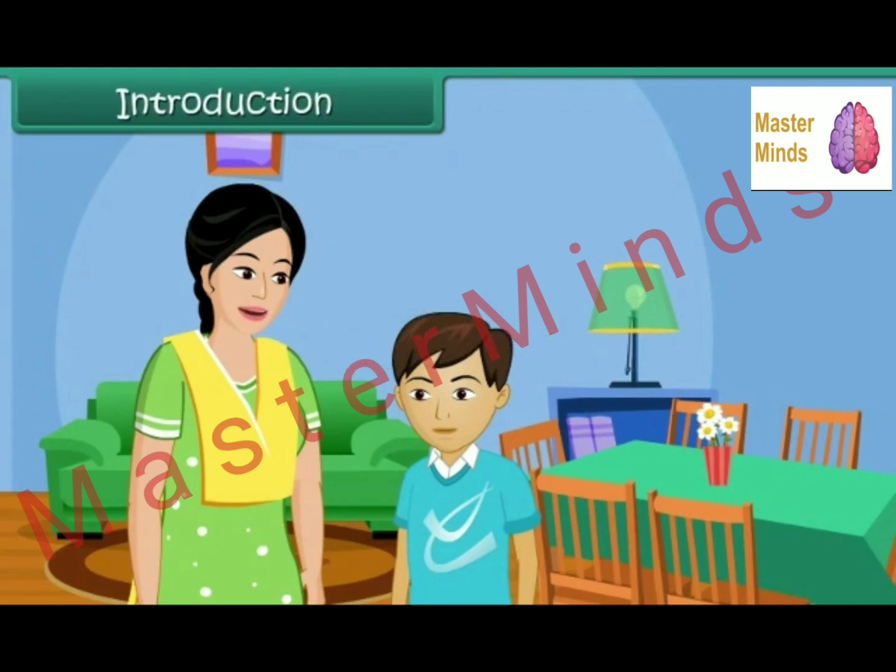Anuj, let's get you some shirts. Many of your clothes have become short. Yes, Mom, even I was going to ask you the same. Let's go to the shop in mall.